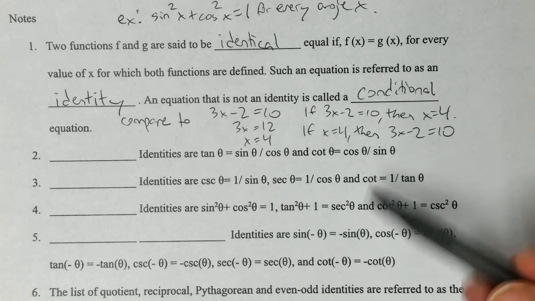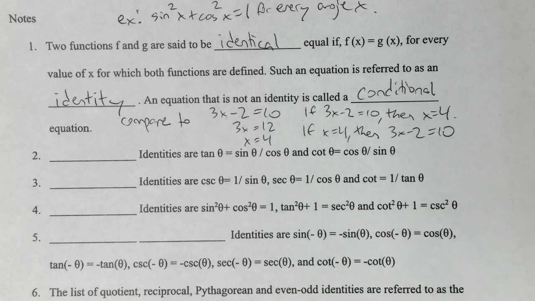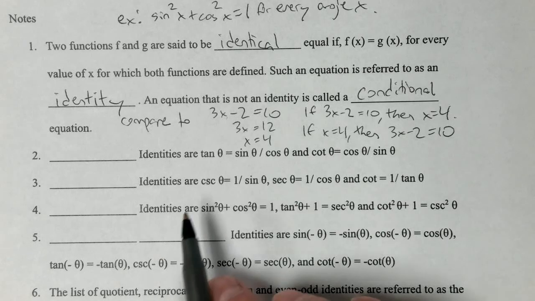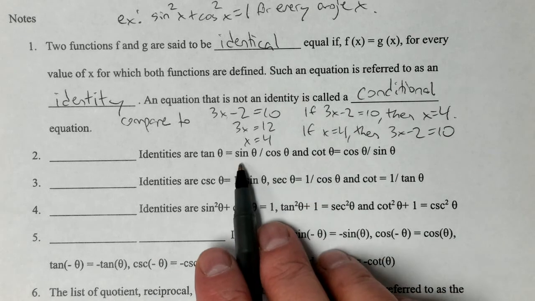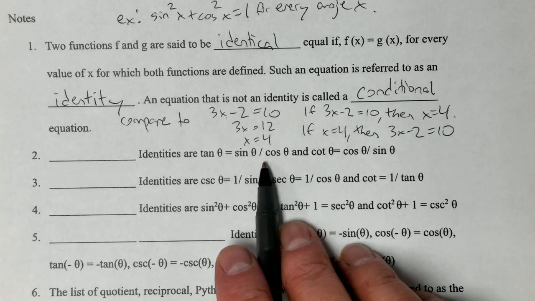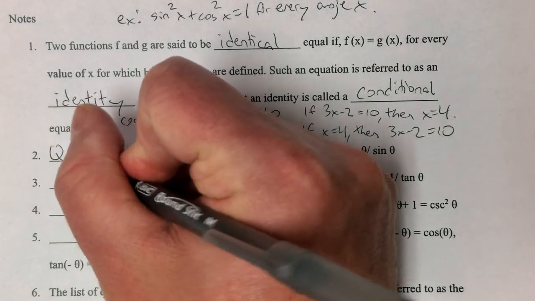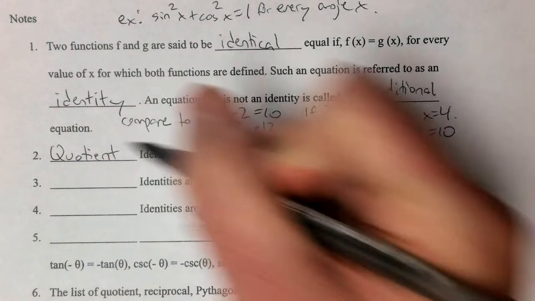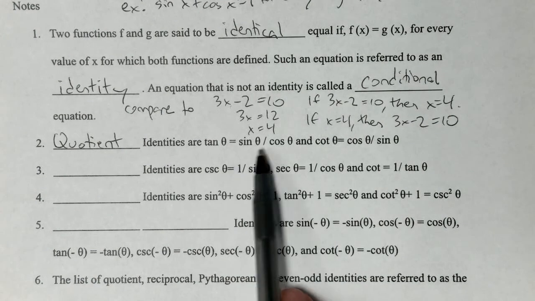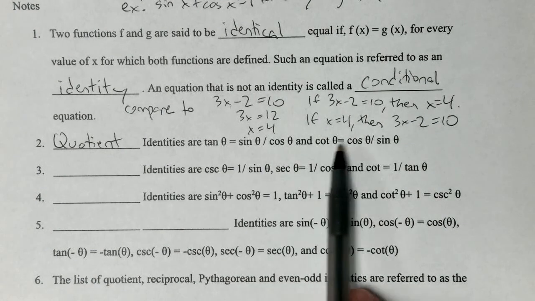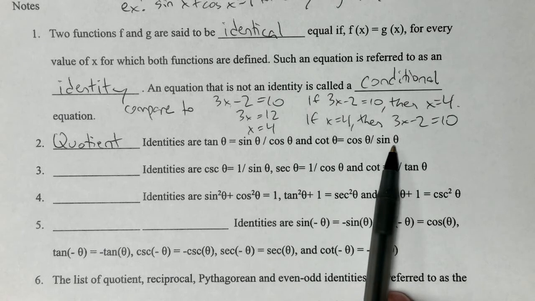The next ones are pretty good summaries of what we've already had, which is pretty good information. The first one has to do with division, and it's in terms of sine and cosine, so we call those quotient identities, and that'd be tan is sine over cosine, cotan is cosine over sine.